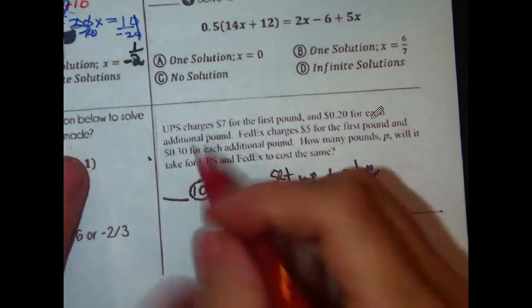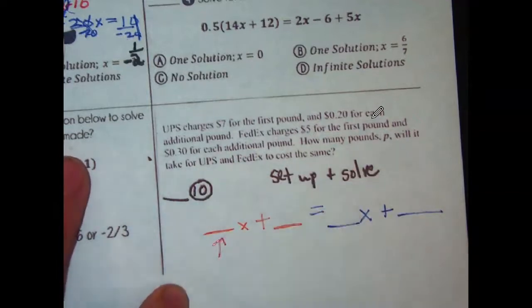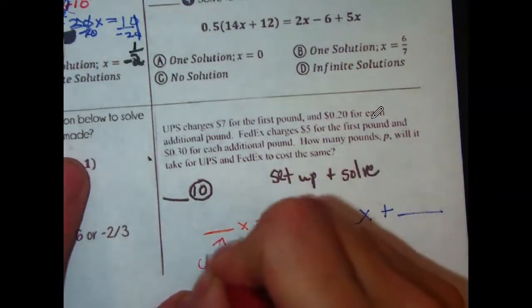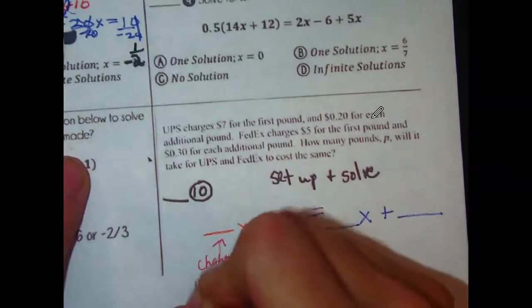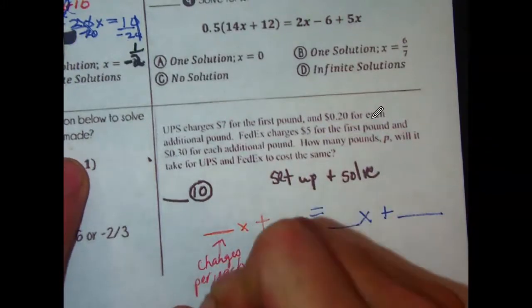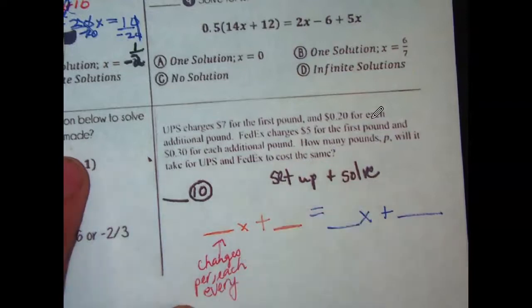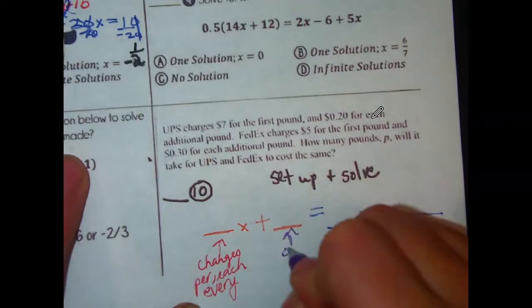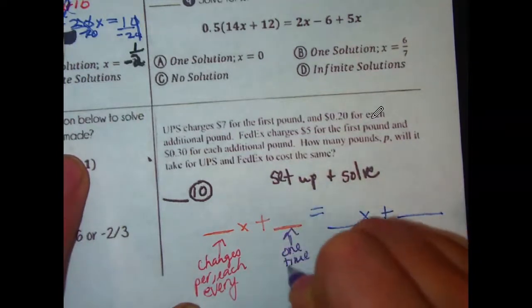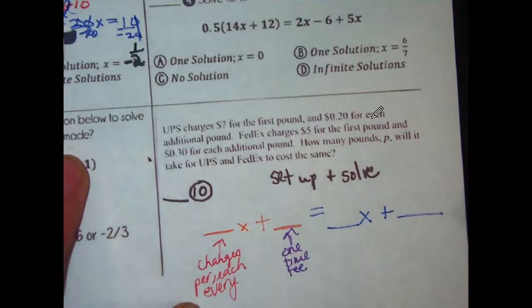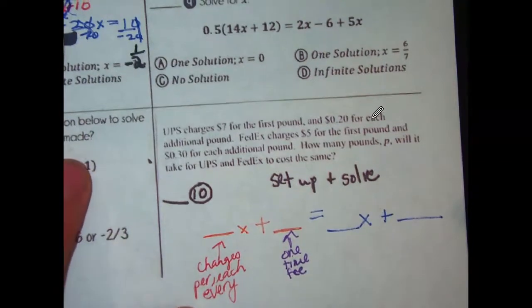And remember, the number next to the x is always the amount that changes. You'll see the word per, each, every, something like that. The number that is all by itself, called the constant, is the one-time fee, deposit, something like that. So that's how you set it up on both sides and solve.